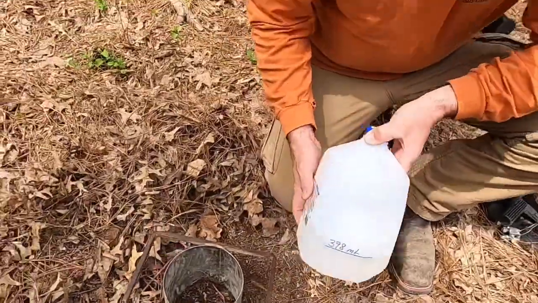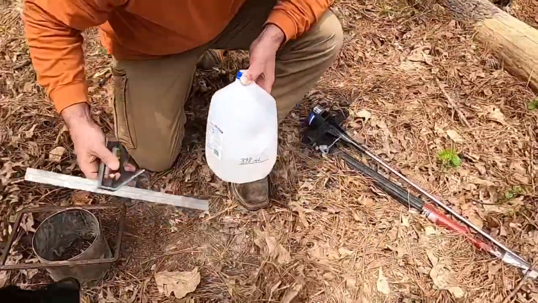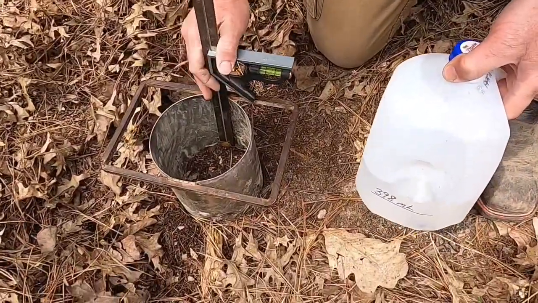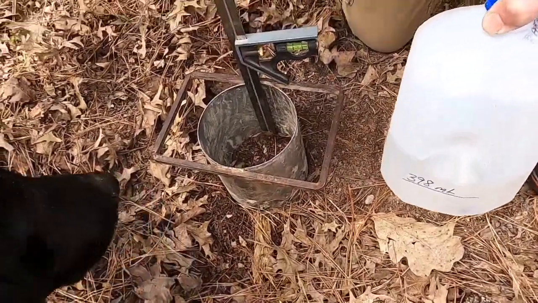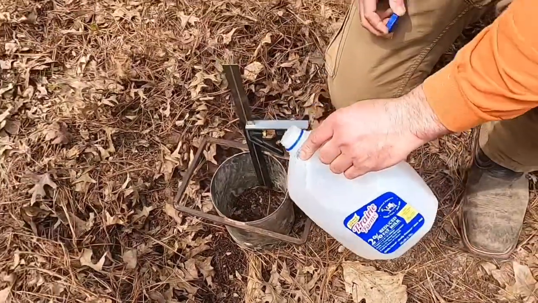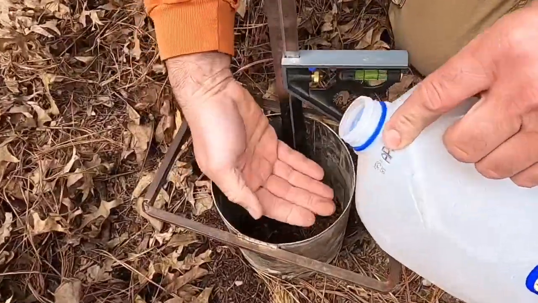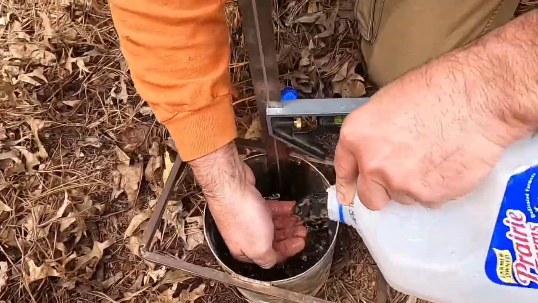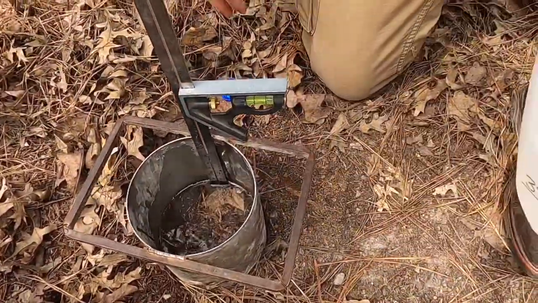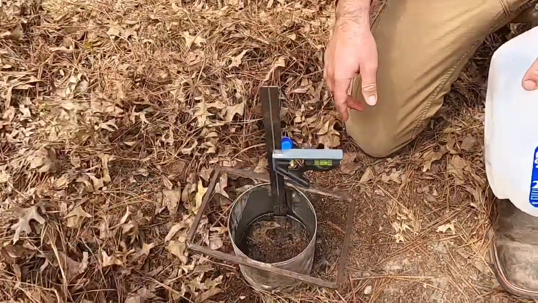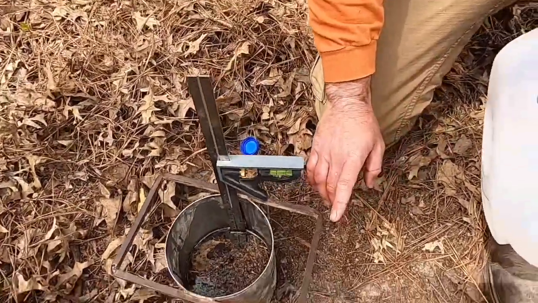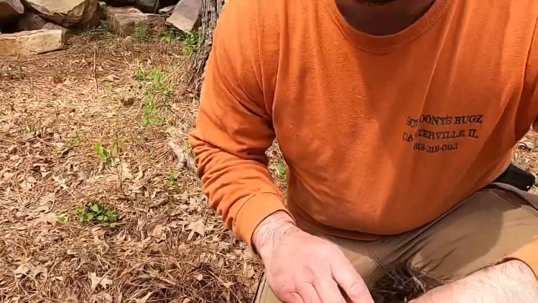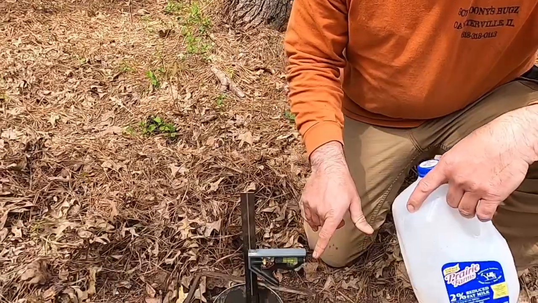The other way we can do it is just take a measuring device, put it into the ring, and then we need a stopwatch, and then we will pour water into here. We don't want it to splash directly on the surface. We'd start our stopwatch and we'll watch the water infiltrate into the soil. So we'd start a timer, watch the water go down, and we would calculate a rate in terms of centimeters per hour for how quick that water goes into the soil.